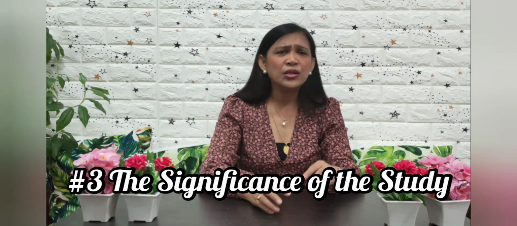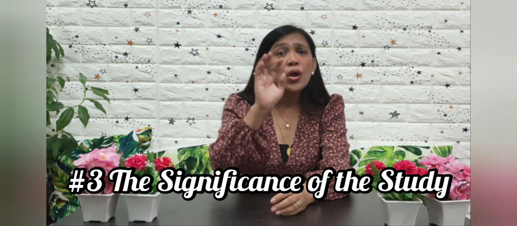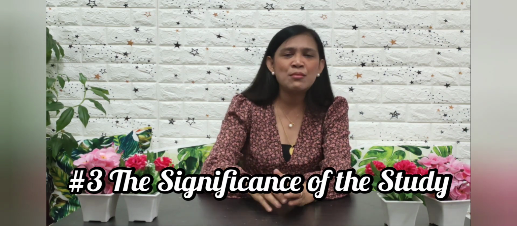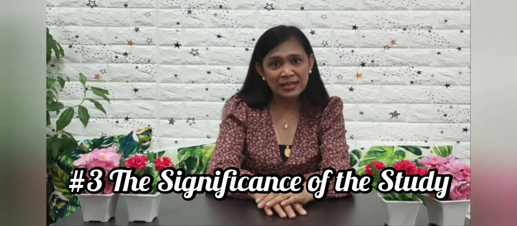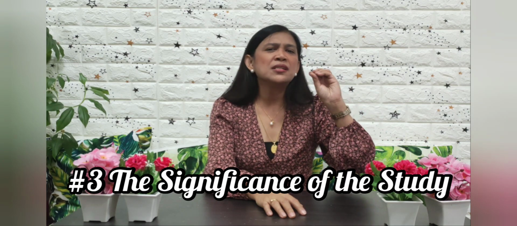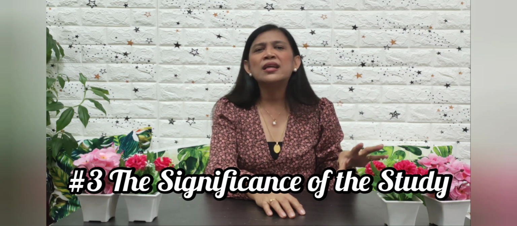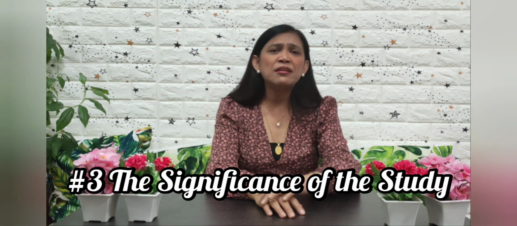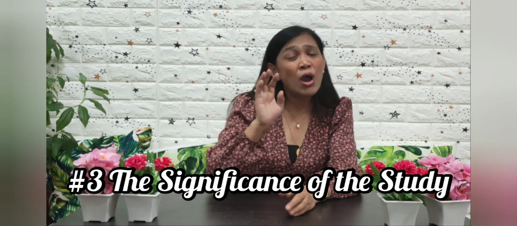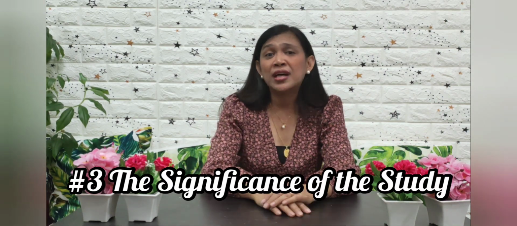So, ano ba dapat ang nakalagay doon? What should be placed in the significance of the study? So, in the significance, you should only place there who will benefit from your study and how will they benefit from the result of the study po. So, who? So, groups of people, sino man sila, for example, curriculum writers, teachers, students, parents, doctors, whoever will benefit from the result of your study, and then discuss there how will they benefit from it. So, how will they benefit from the result of the study?